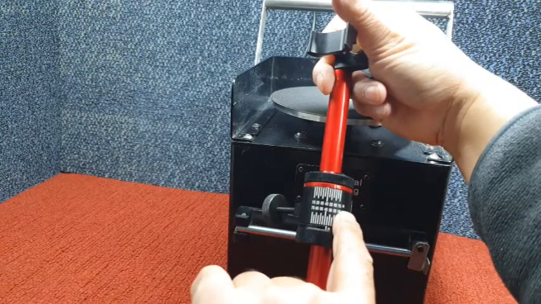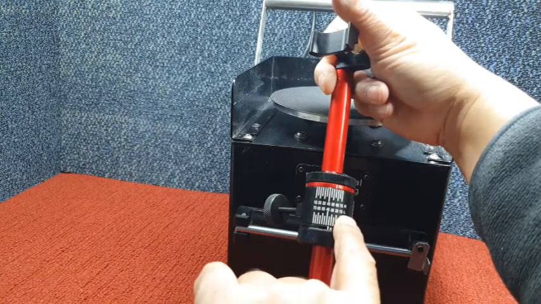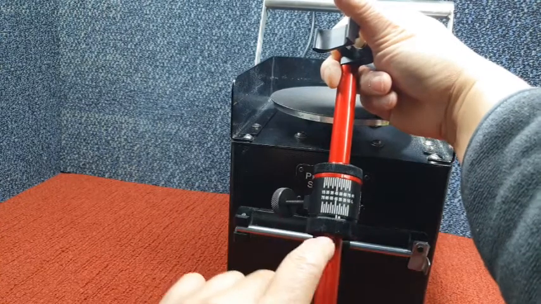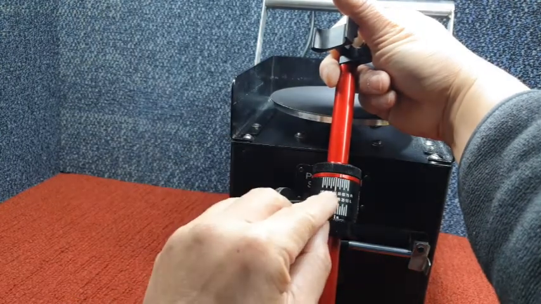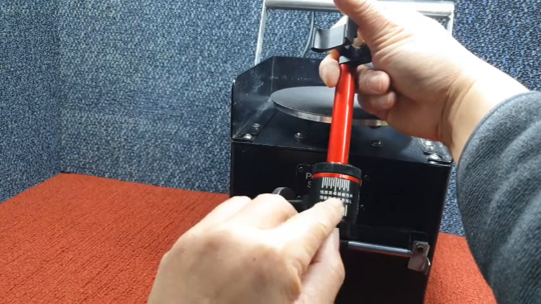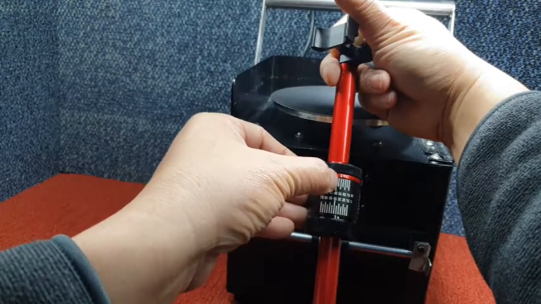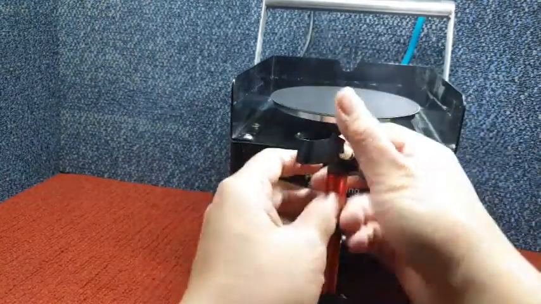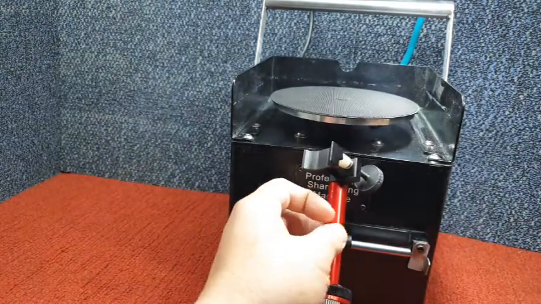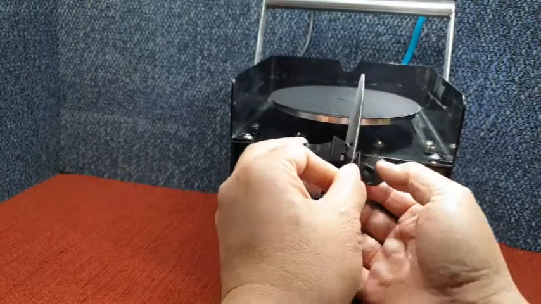When we're doing left hand shears, we use the L reading. Now the R is pointing at 45, 55. So in between 45 and 55, this is 50. So the R is pointing at 50 degrees, right? Now, lock the shears down in the front.